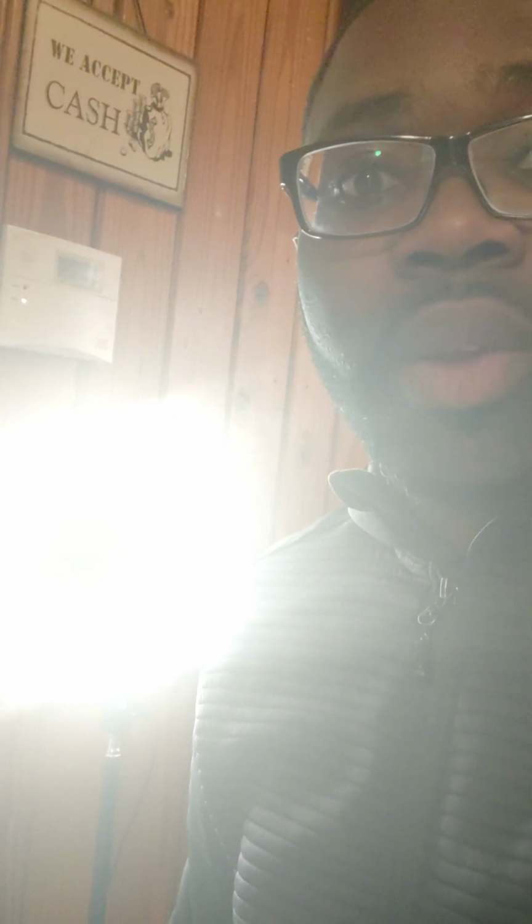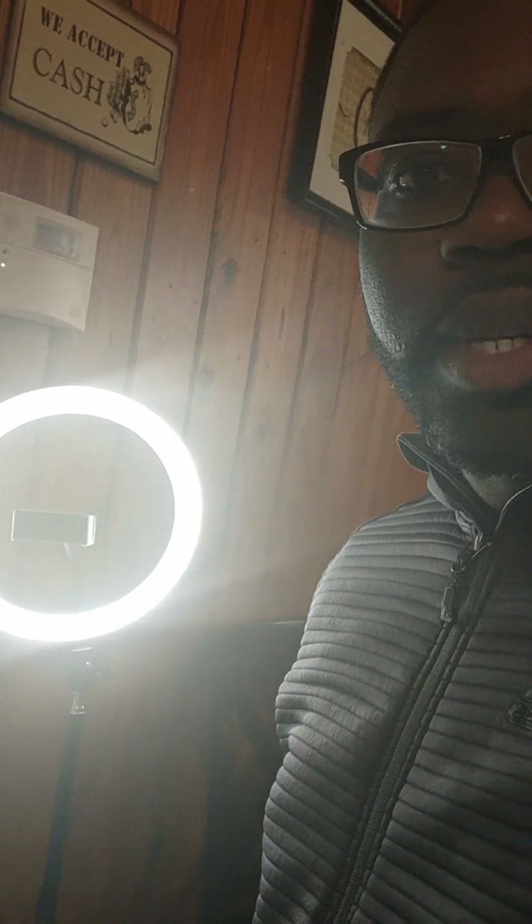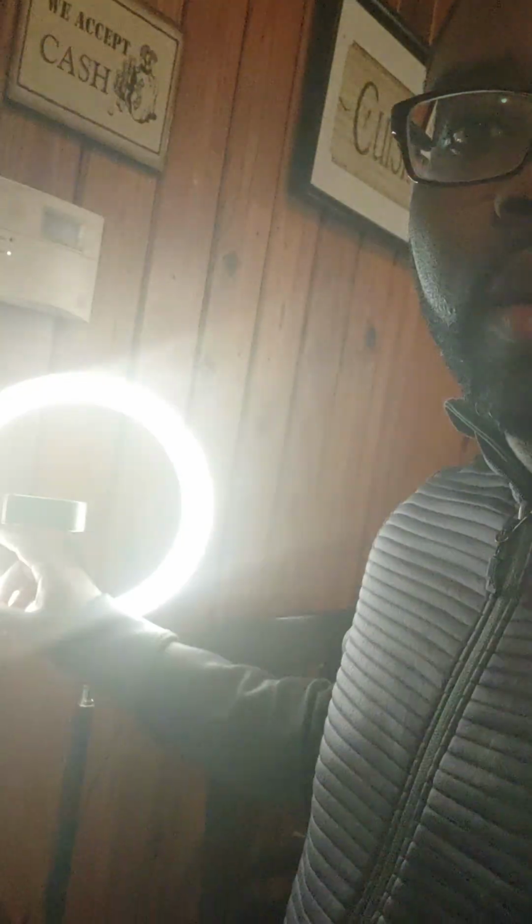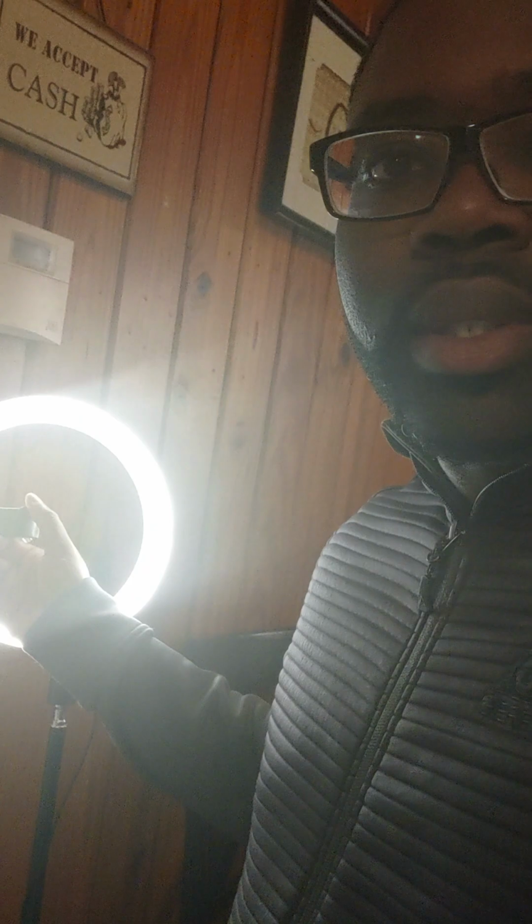There is light from my computer. Do you see it? Then there's a light in a circle. It's called a ring light. Maybe a little bit hard to see. Maybe now. It's a ring light. I can put my cell phone in the middle of it.